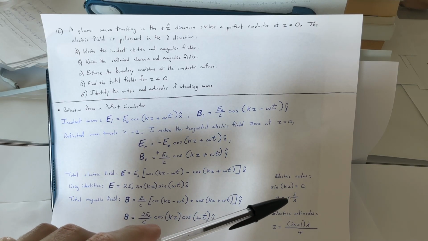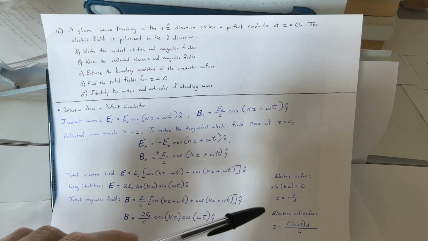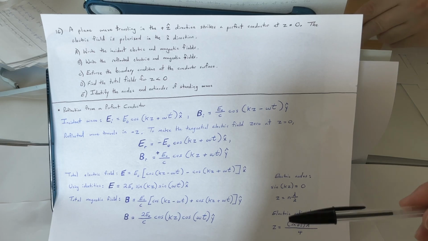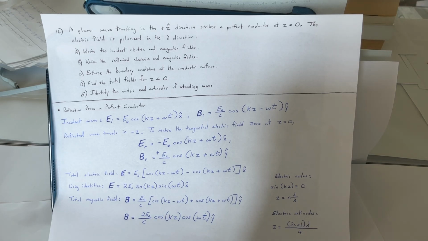And from here, let's see, electric nodes: sine kz equals 0, so our z is going to equal n lambda over 2. And our electric antinodes: z equals the quantity 2n plus 1 times lambda over 4.